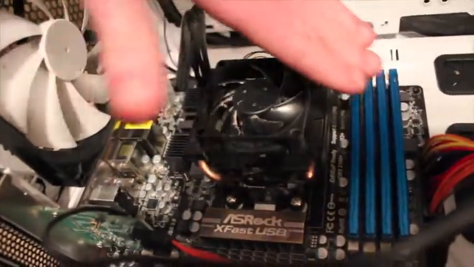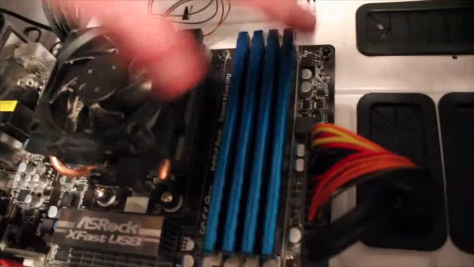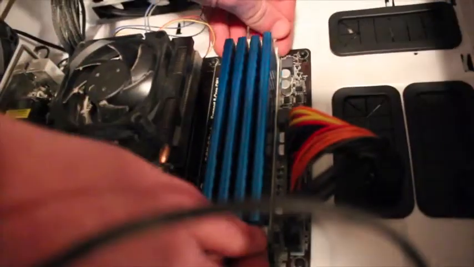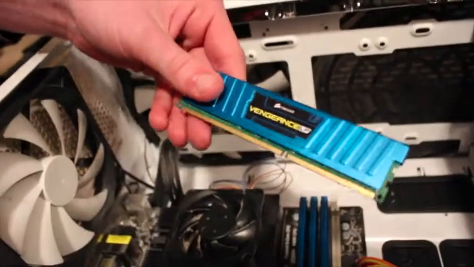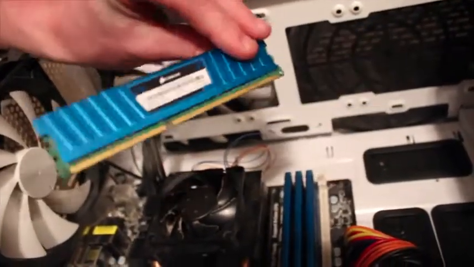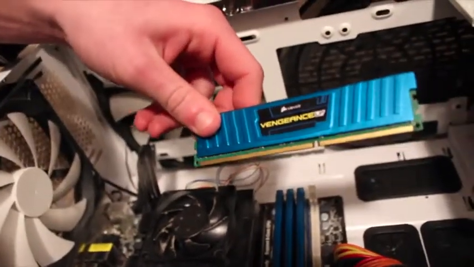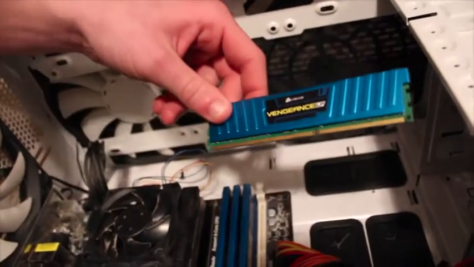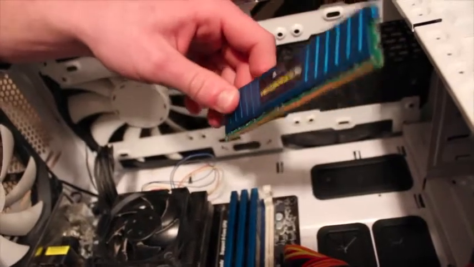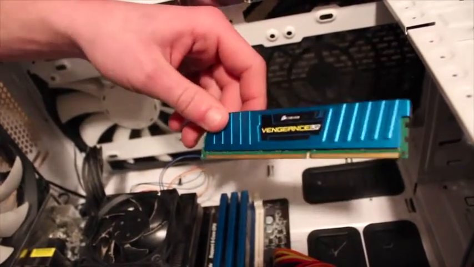So we're going to move on from the Thermaltake and the CPU region over to here. These are my RAM sticks. Now I'll actually be able to take one of these out for you guys and show you what it looks like. This is Vengeance LP Corsair RAM. This is a 4 gigabyte stick. So basically what RAM does is it stores data. RAM is actually called Random Access Memory. That's what the acronym is for.